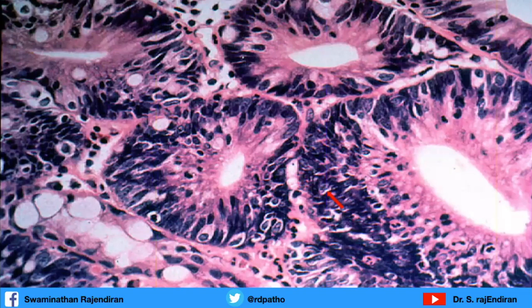This is proliferative or non-proliferative. Remember those 4 questions. This is proliferative. With ATP or without ATP? With ATP. With invasion or without invasion? In this field, we cannot judge the invasion. So this is a proliferation with ATP.